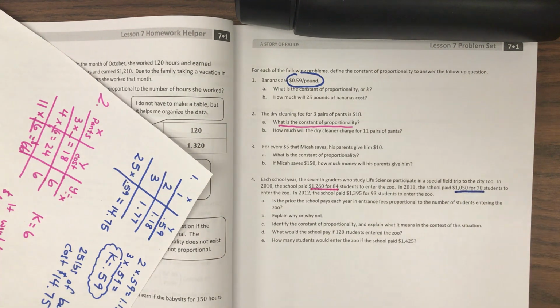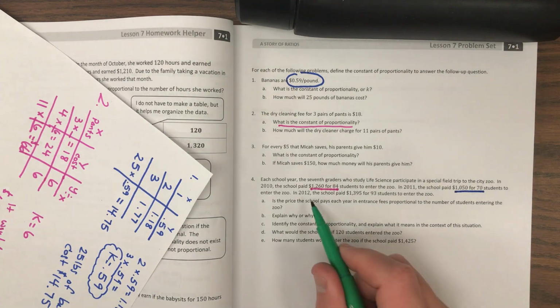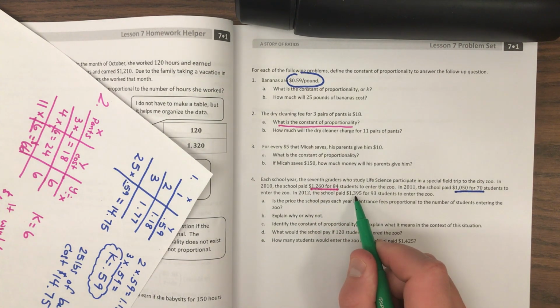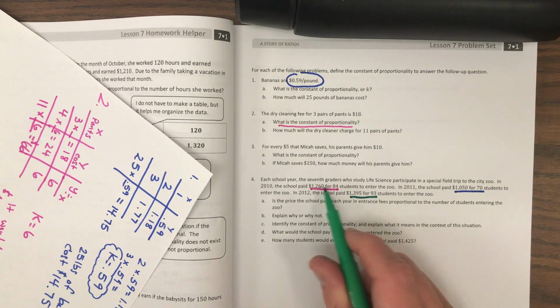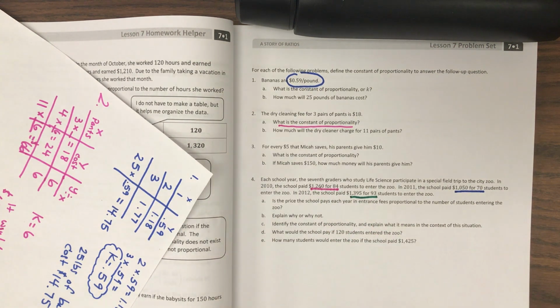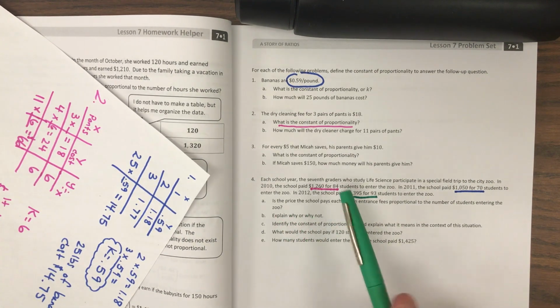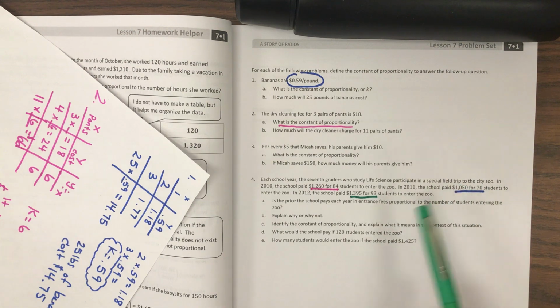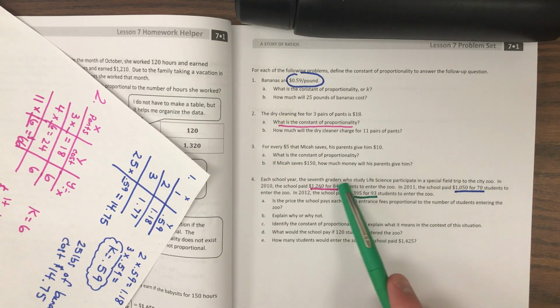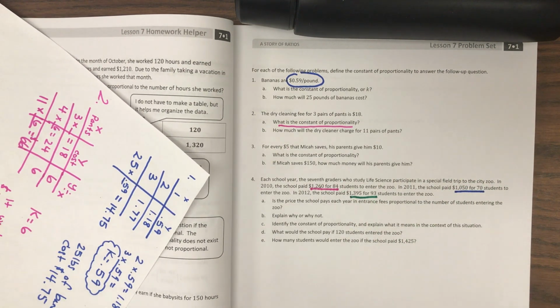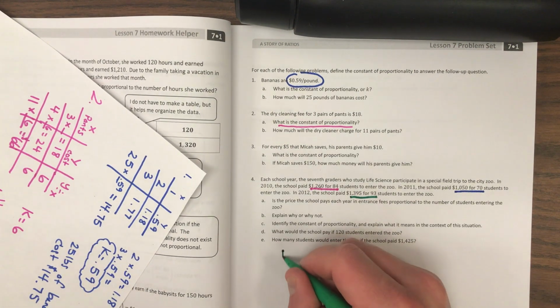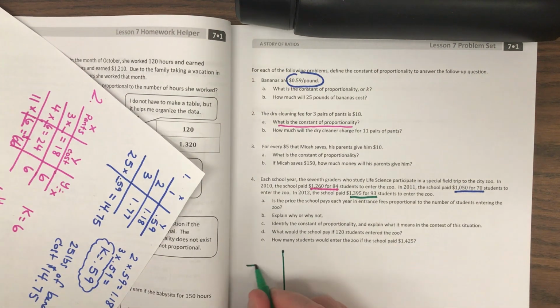So it seems like these ratios might be equivalent, maybe, we'll see. And then in 2012, the school paid $1,395 for 93 students. So more money than in that first year, but also more students. So the first thing it wants us to do is figure out whether or not the price that they pay each year, so the dollars, is proportional to the number of students, the 84, the 70, and the 93. So we're going to check all these ratios to see if they're equivalent ratios, or in other words, whether it's a proportional relationship. So let's just make a table.